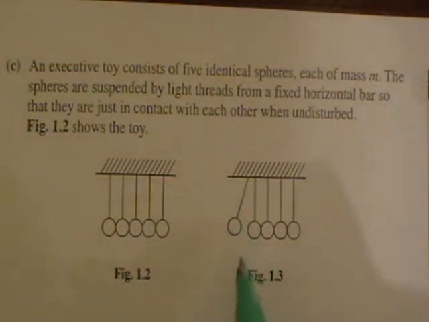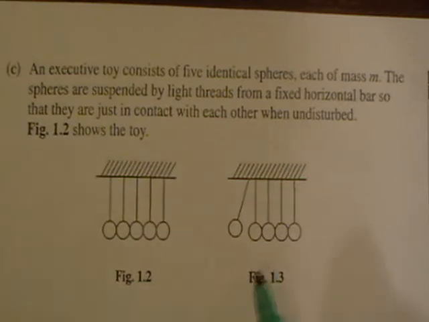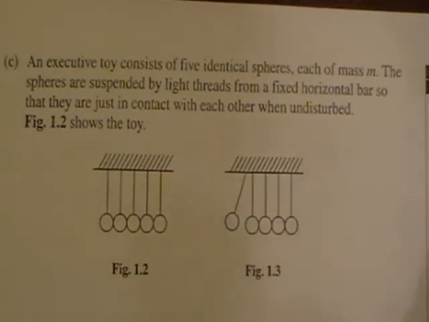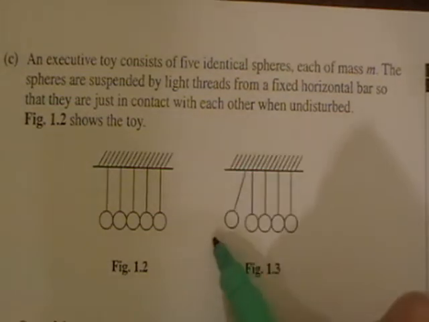One of the end spheres is pulled to the side and released, as shown with figure 1.3. The moving sphere makes an elastic collision with the next sphere. Just before the collision, it is moving at a speed of 2u. So I'm just going to write in here 2u in that direction.